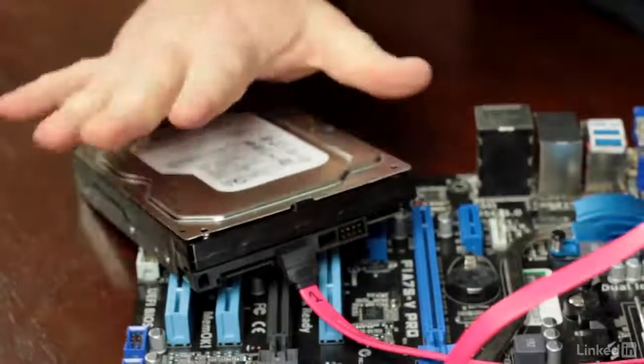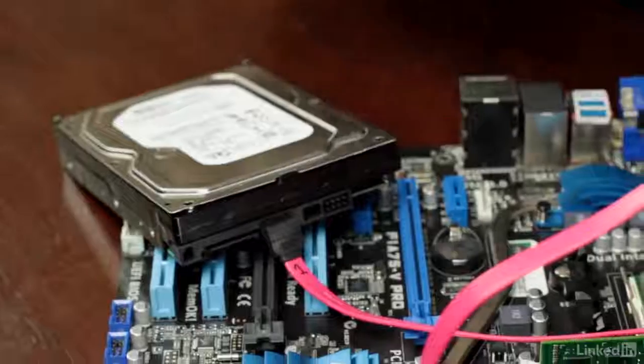And hold still, there we go. And so I've got that all plugged in. The next part of the process is power. So this is a big old SATA cable that came from a modular power supply.